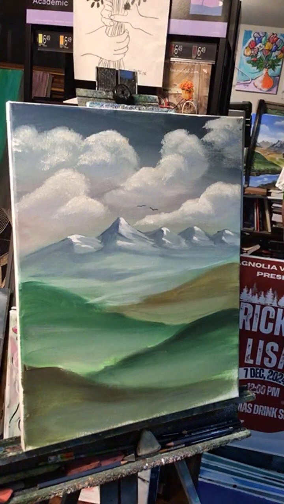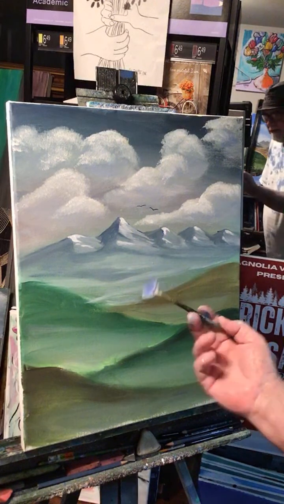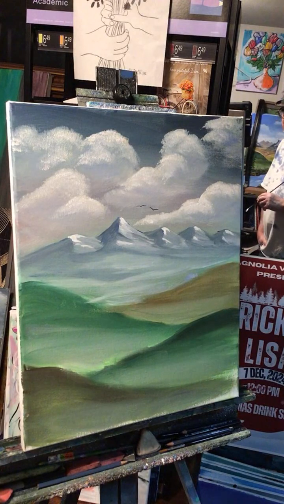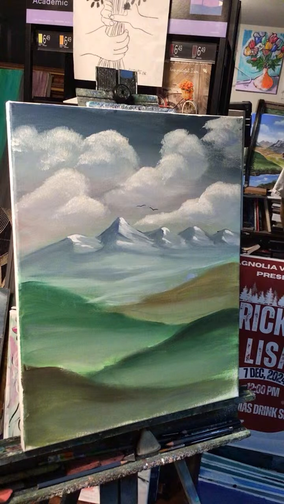I think it's going to be a light blue. I think I'll try it. Let's see, no, it's gonna have to be like a grayish blue.